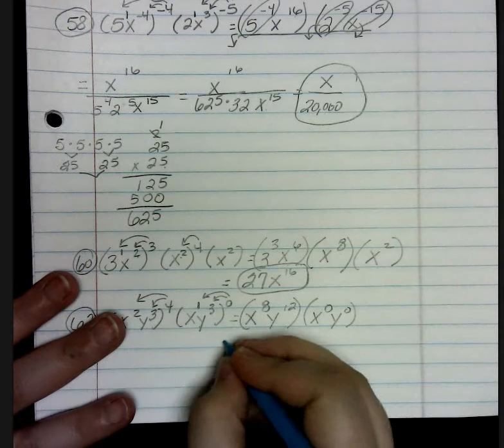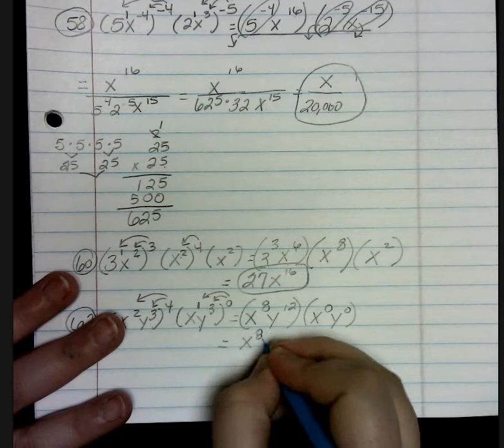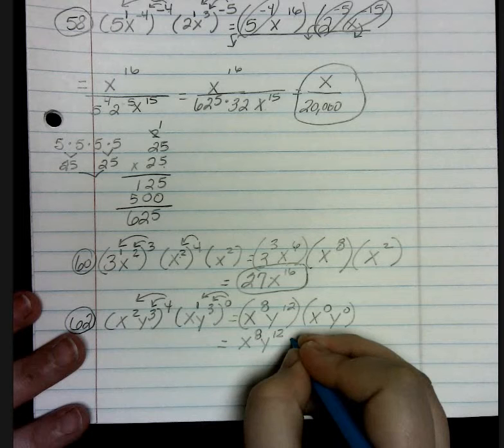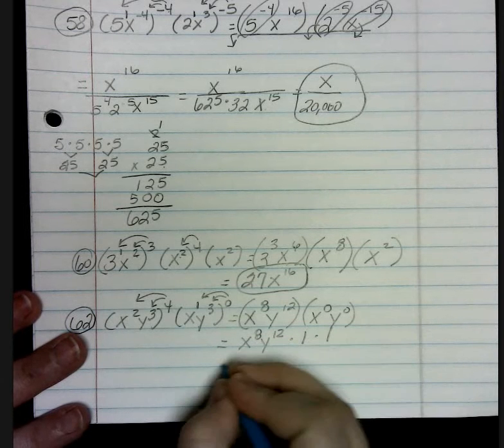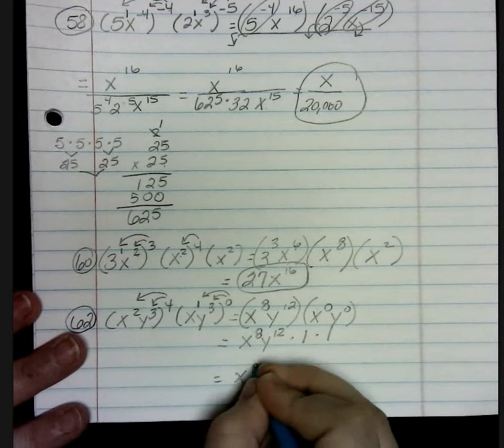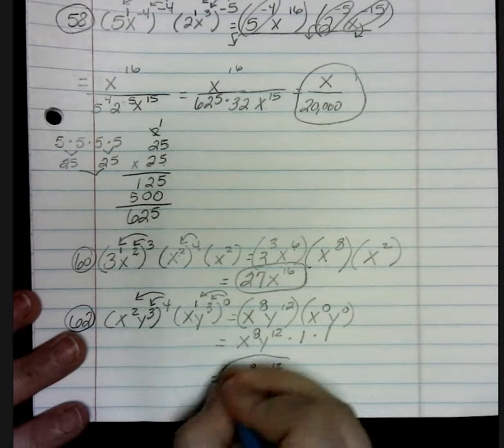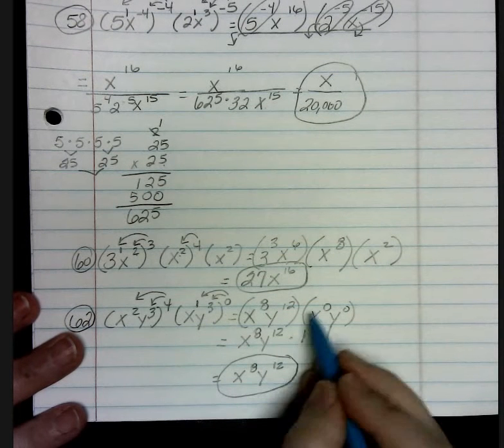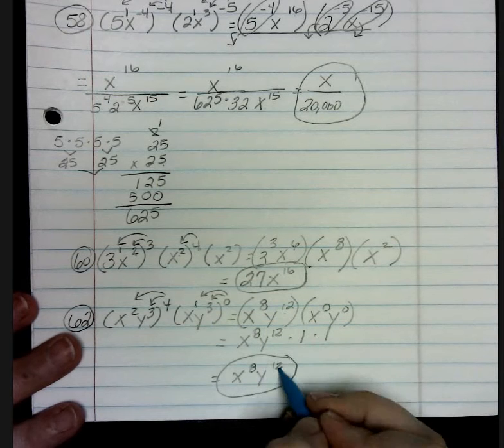So I'm left with x to the 8th, y to the 12th, times 1, which is just x to the 8th, y to the 12th. Or you could say 8 plus 0 is 8, 12 plus 0 is 12.